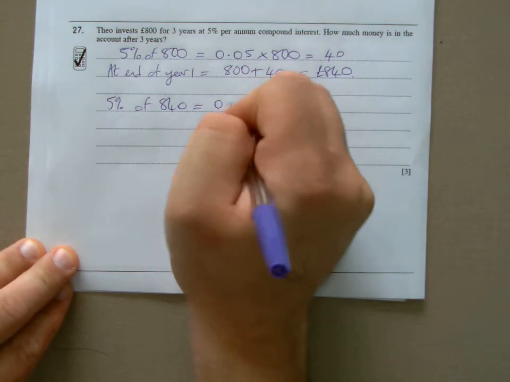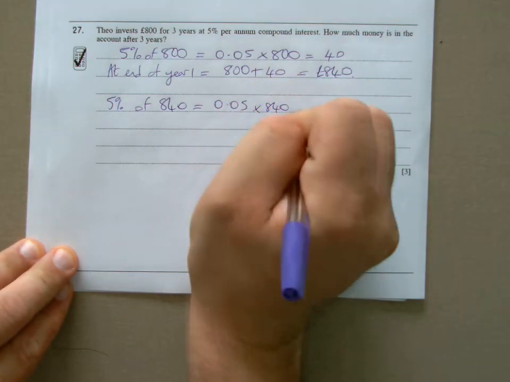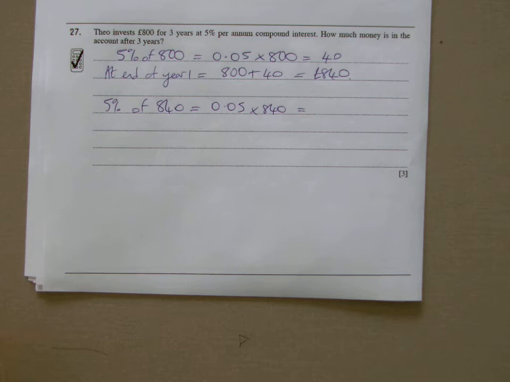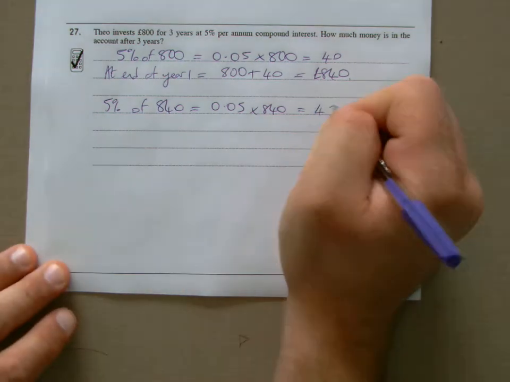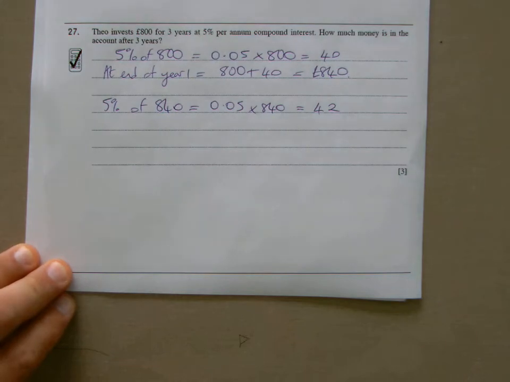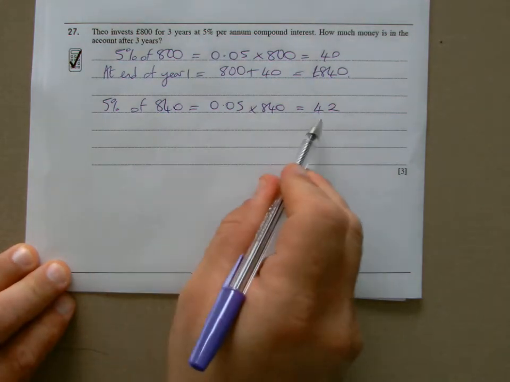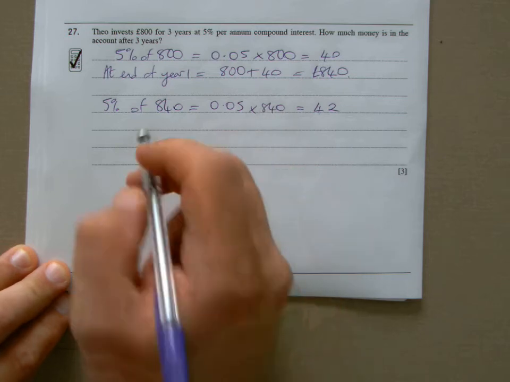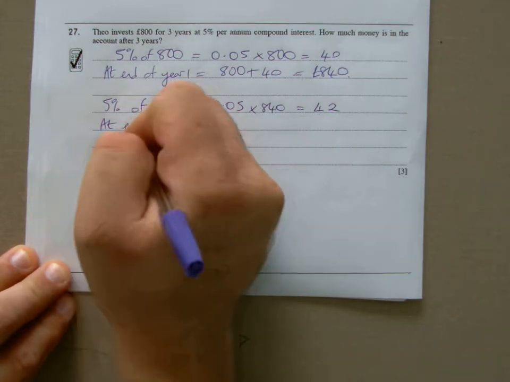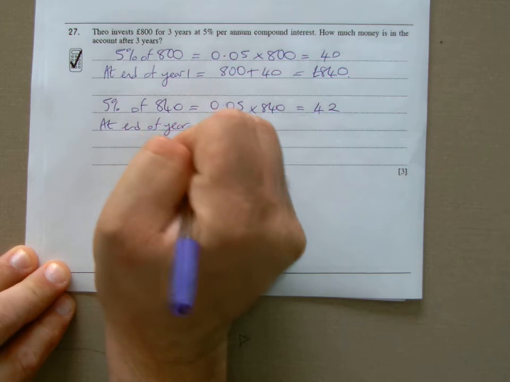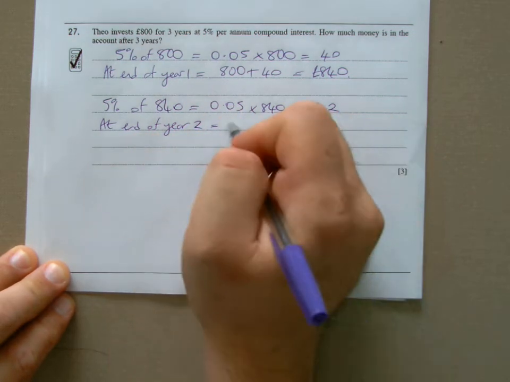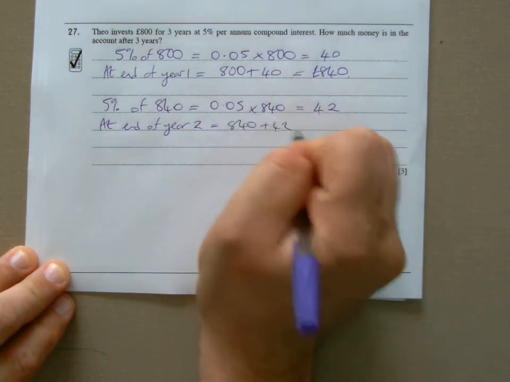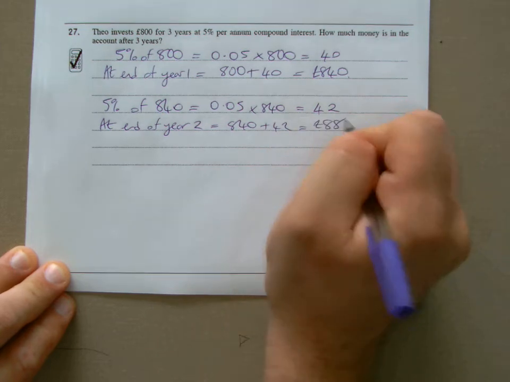So we'll do it again, show the method, but this time timesing it by 840. So if I do that, it comes out as 42. Okay, a little bit more interest this year because now we're earning interest on the interest that we earned in the first year as well. We're earning interest on £840. So at the end of year two, it'll be 840 plus the 42, so that comes to £882.